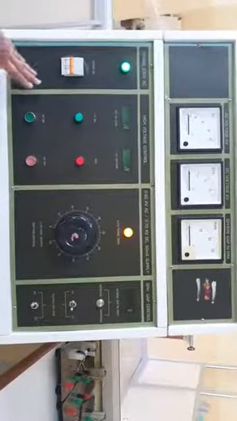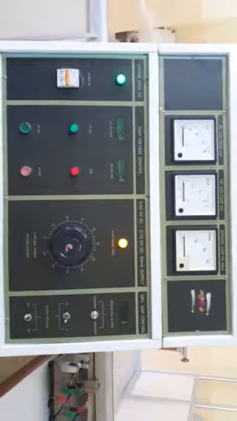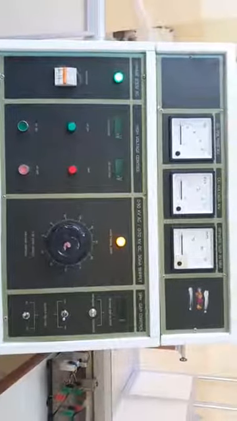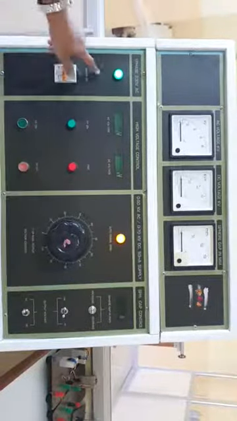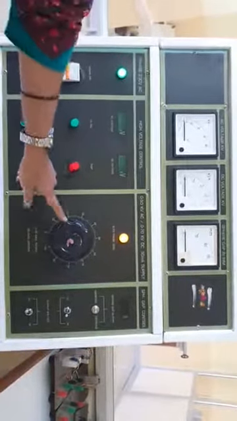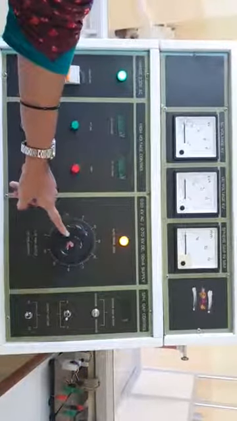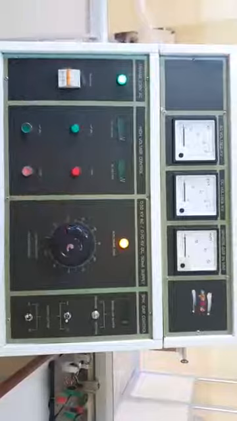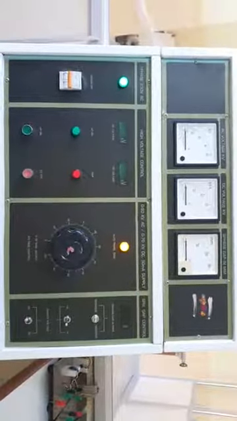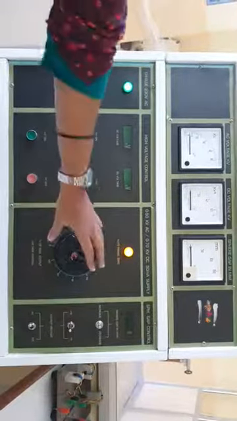This is the control panel. Through this only we have to operate the vertical arrangement of the sphere gap. This is the mains. We need to switch on the MCB. Before switching on, we need to make sure that the voltage is at minimum. Here we are receiving the voltage from the step up transformer, 50 kilovolt up to 70 kilovolt. Up to that we can vary the voltage here.